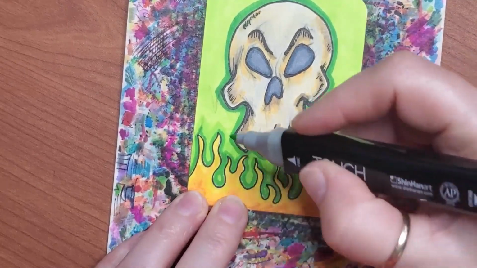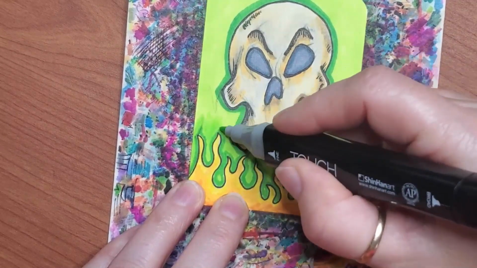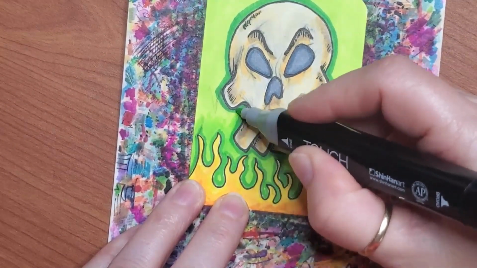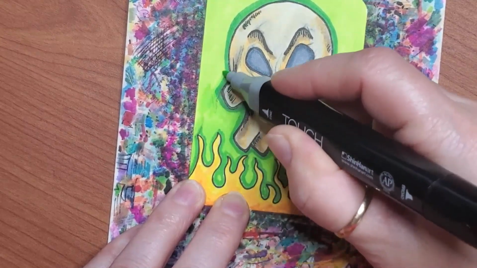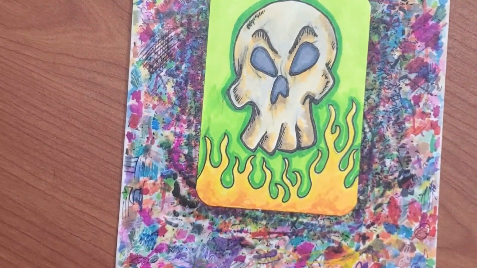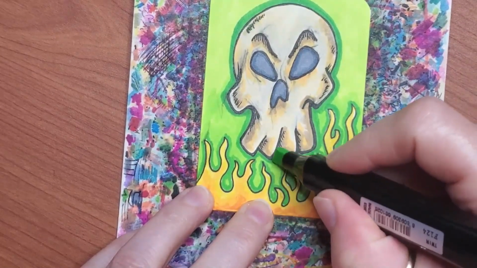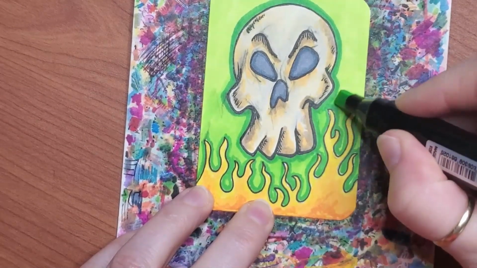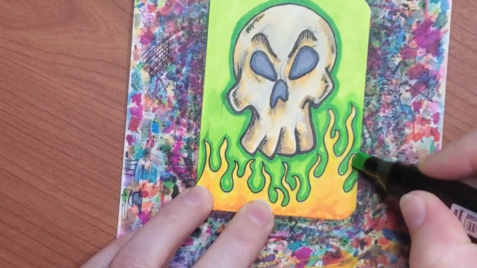As you can see, this doesn't really blend in a really smooth transition. But what I found with these markers is that if I use the broader side and go back over top of it, if I keep doing it, eventually I can get those colors to blend together.